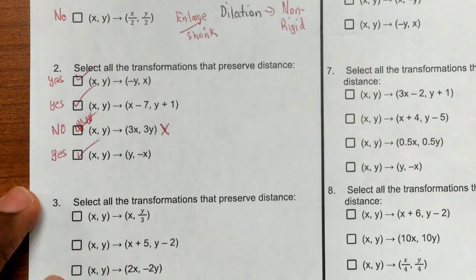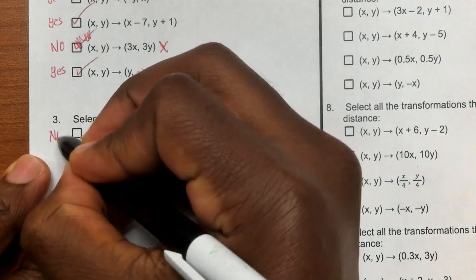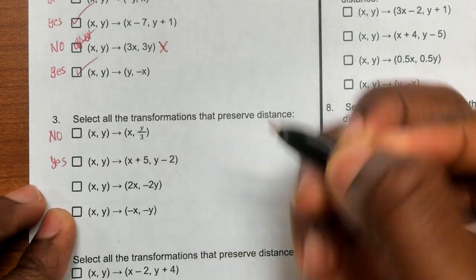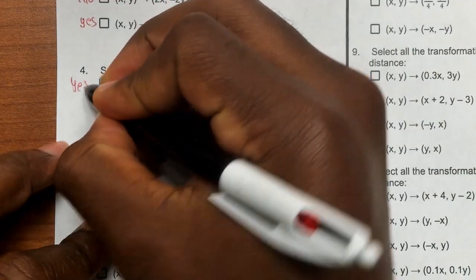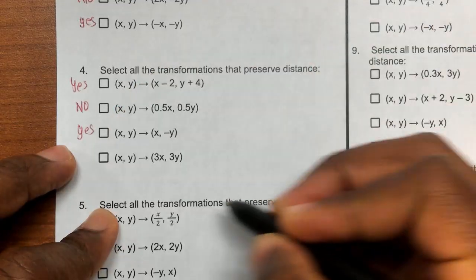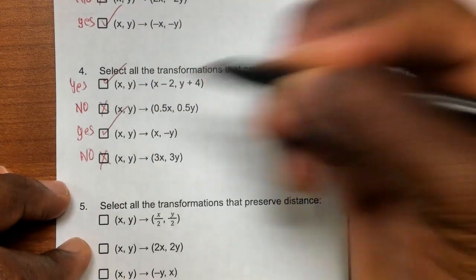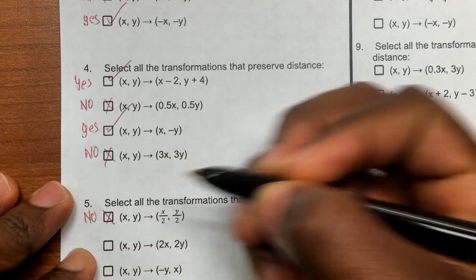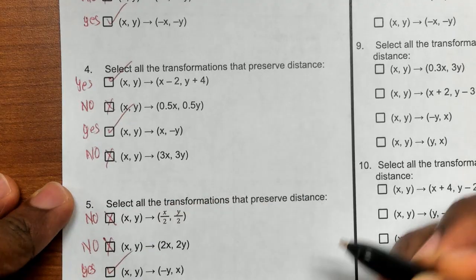Okay. So quickly, we're gonna do the remaining one. So I'm just gonna do yeses or nos. So this is a no because that's a dilation. Yes, no, yes. This will be a yes. No, yes, no. This will be a no, a no, a yes, and this will be a yes.